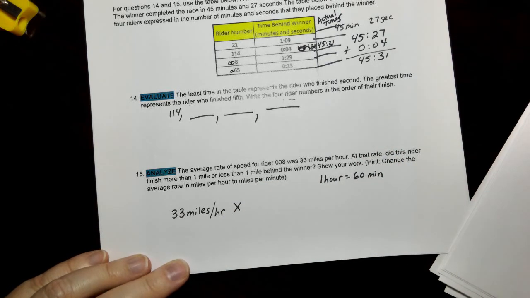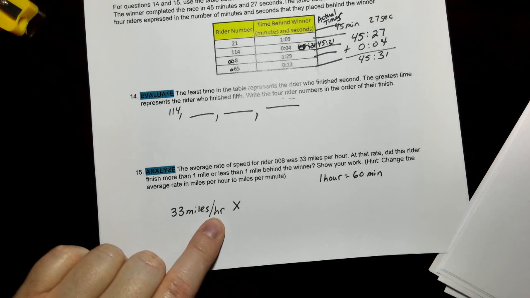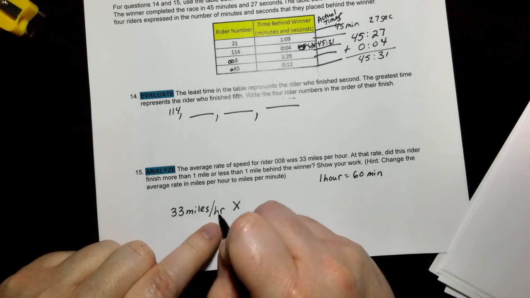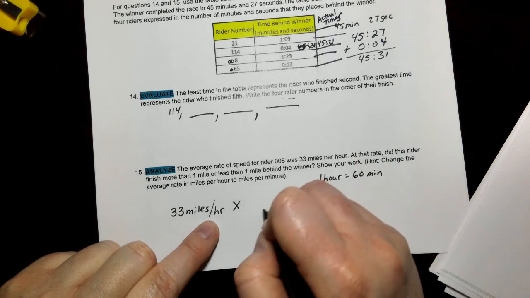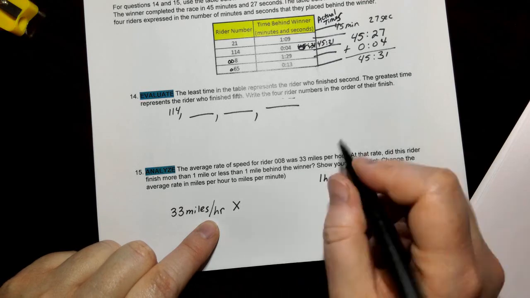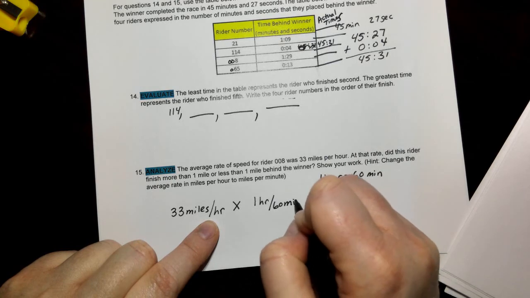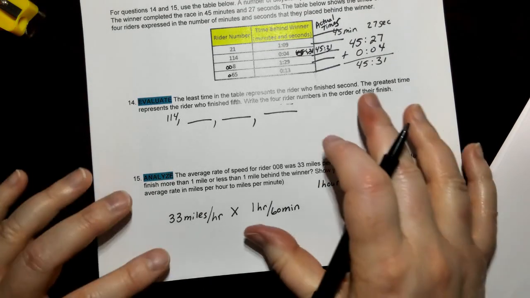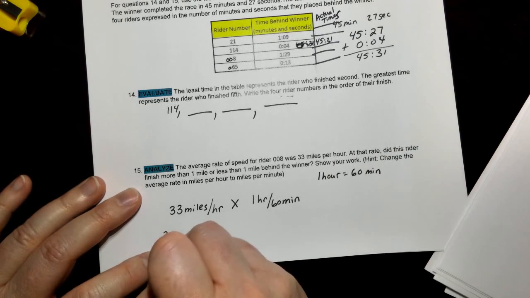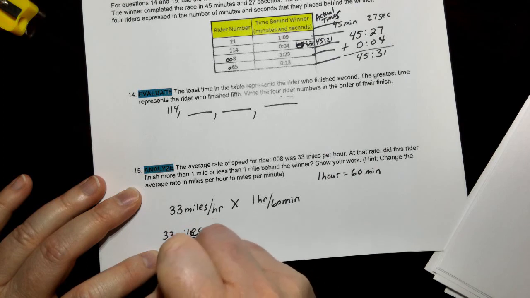Okay, so I need to somehow multiply to where my hour is going to cancel out and give me minutes to return with. So hours is on the bottom of this fraction over here. So I need hours to be on the top. What I'm going to do, 33 miles per 1 hour.